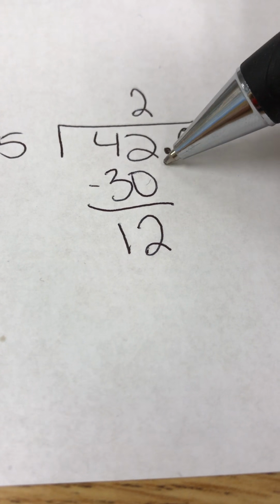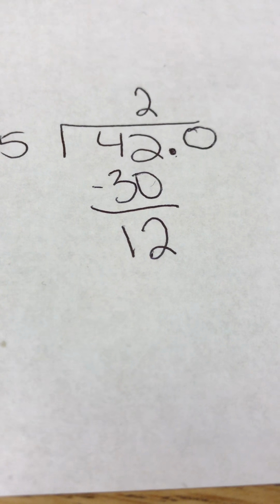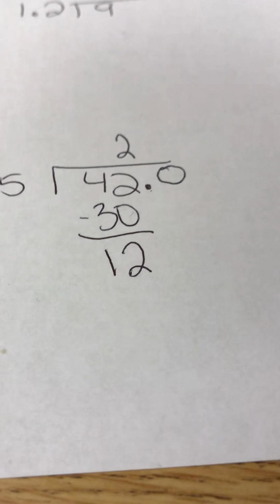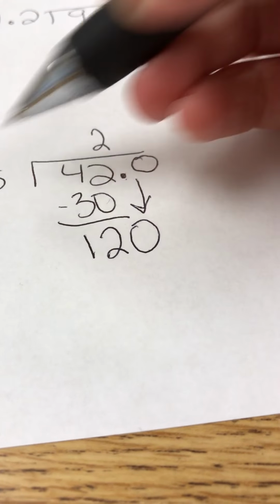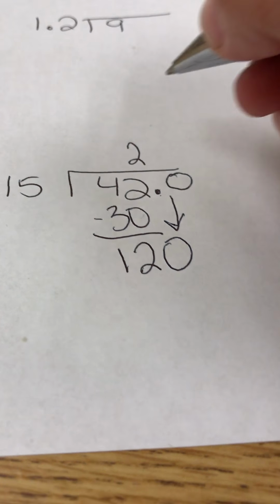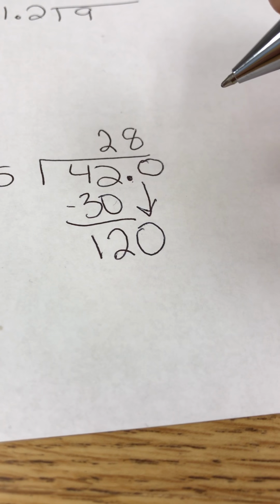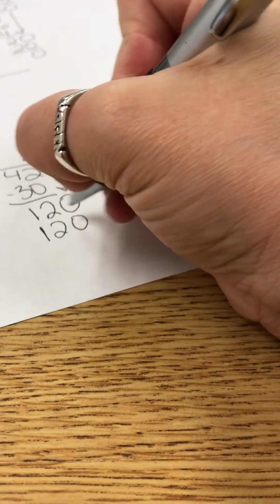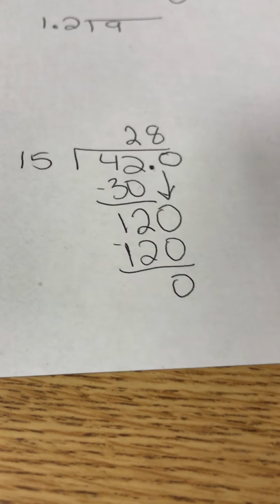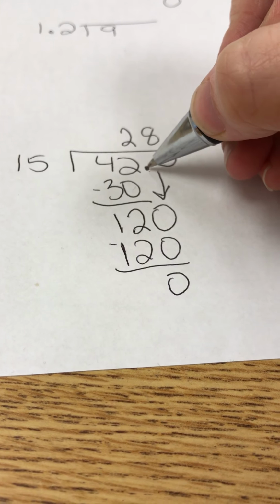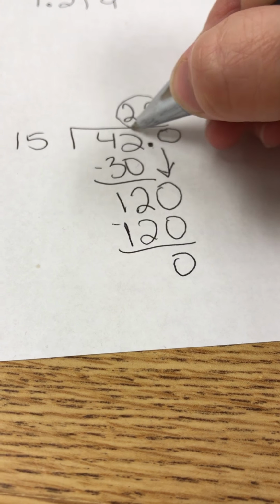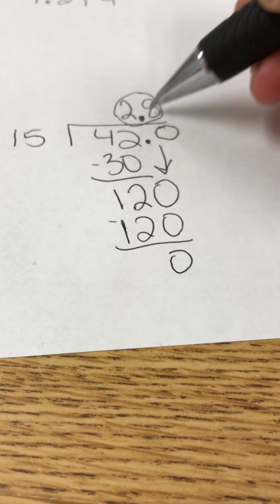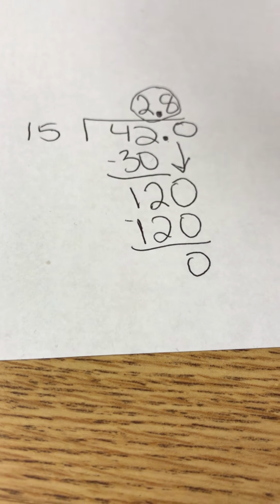It's important to remember to add that decimal point in, because 42 has a completely different value than 420, and putting that decimal keeps the value the same. Now I can bring down the 0. 15 is going to go into 120 8 times. 15 times 8 is 120. My remainder is now gone, and then the decimal, following our normal decimal division procedures, moves up into the quotient. So 42 divided by 15 is 2 and 8/10.